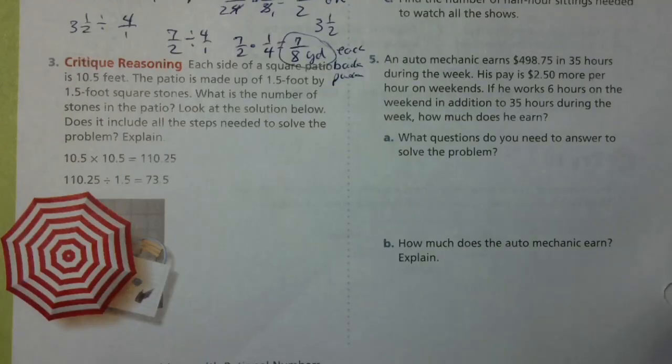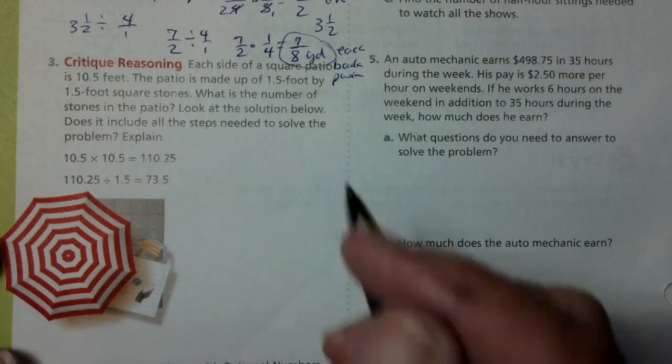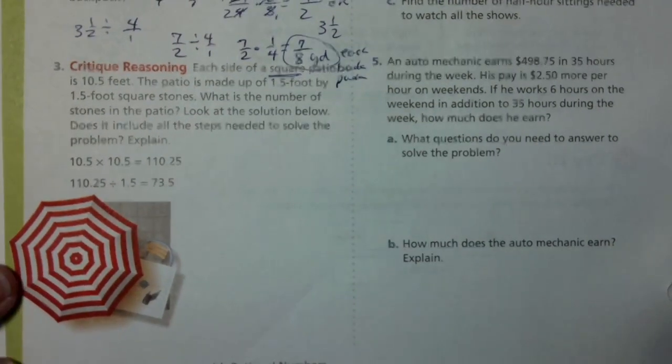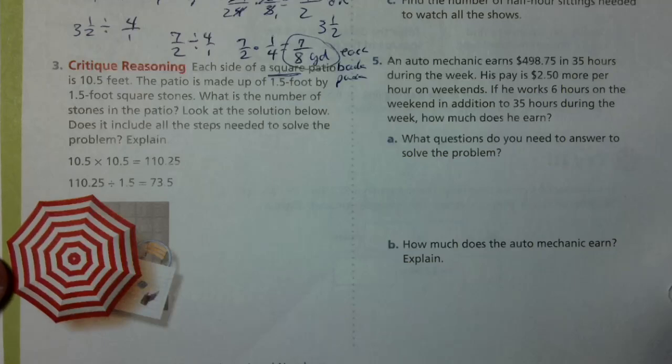Okay. Number 3, critique reasoning. Each side of a square patio is 10 1/2 feet. The key word here is square. Square means it's the same length on every side. And the patio is made up of 1 1/2 foot by 1 1/2 foot square stones. So what is the number of stones in the patio?